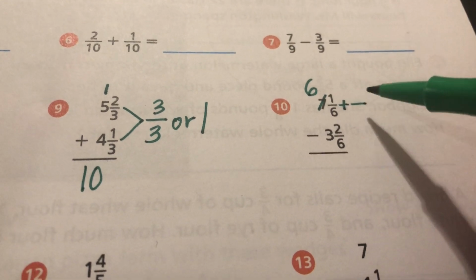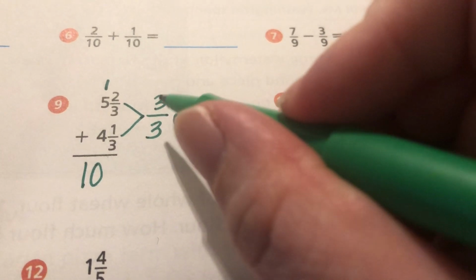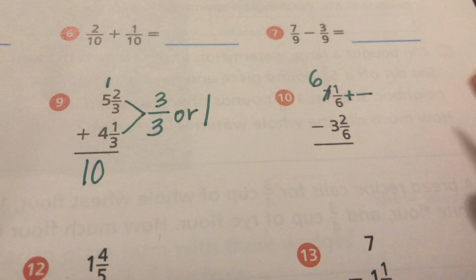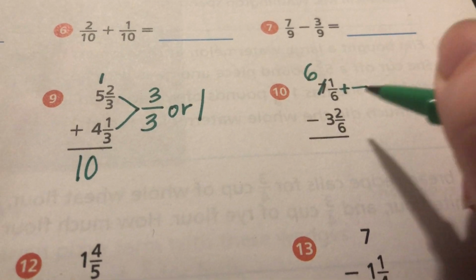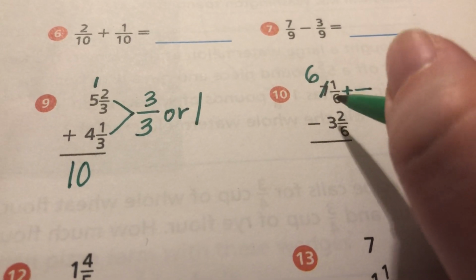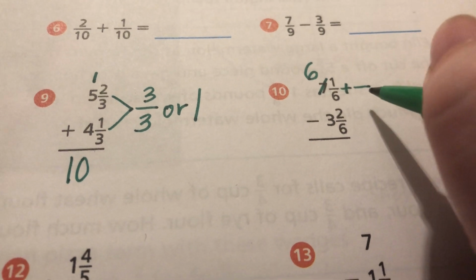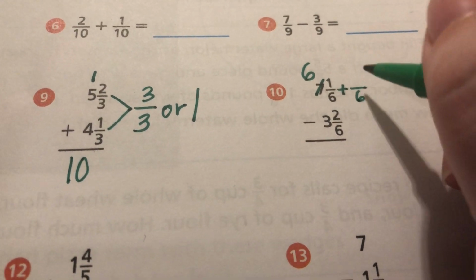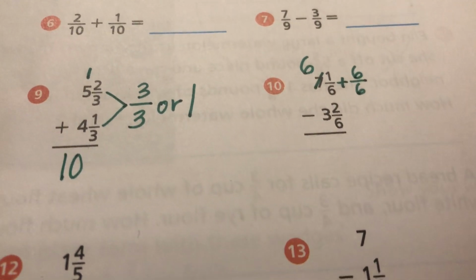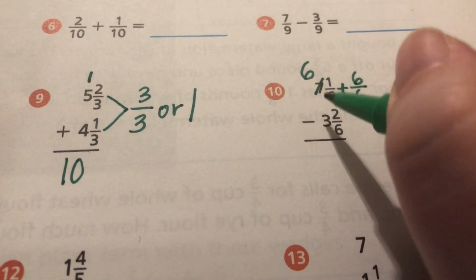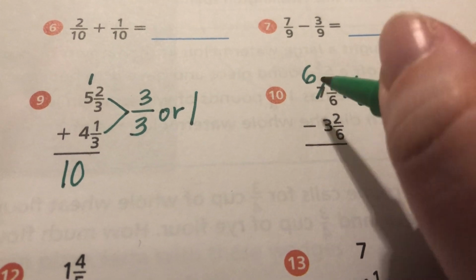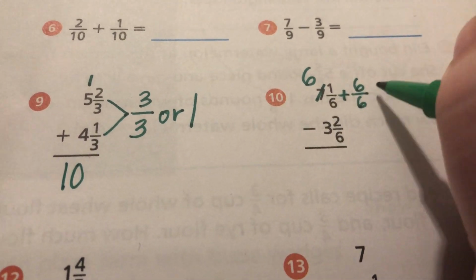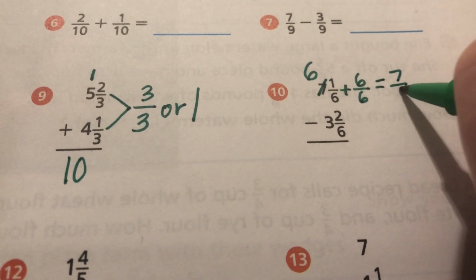Now what is our fraction of 1? Remember, a fraction of 1 could be 3/3, 4/4, 5/5, 6/6. In order to know what my fraction of 1 is, I'm going to look at the denominator. Since the denominator is 6, this also should be a 6. So my fraction of 1 is going to be 6/6. Okay? So when I add 1/6 plus this 1 whole, or 6/6, 1/6 plus 6/6 equals 7/6.